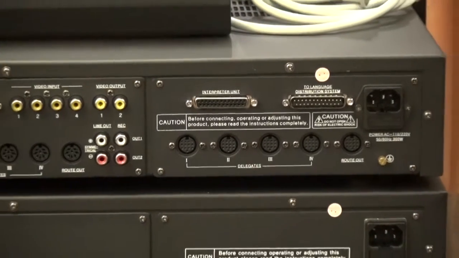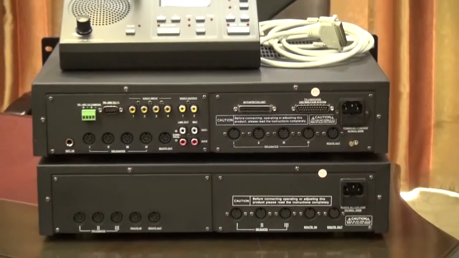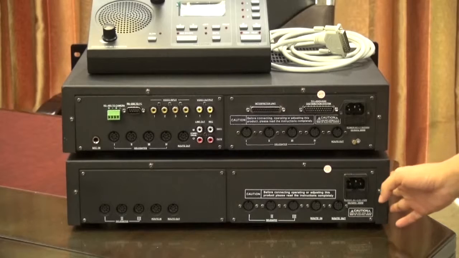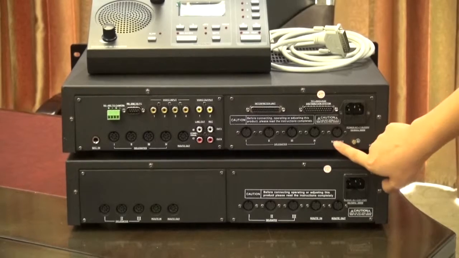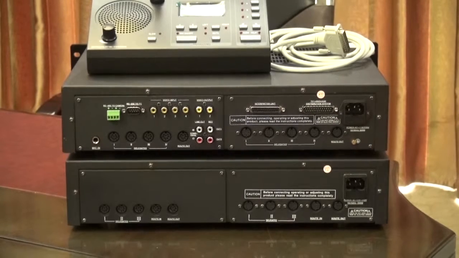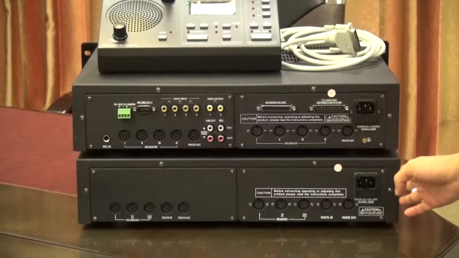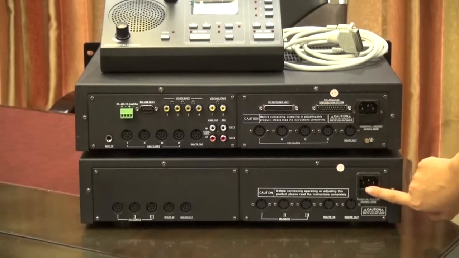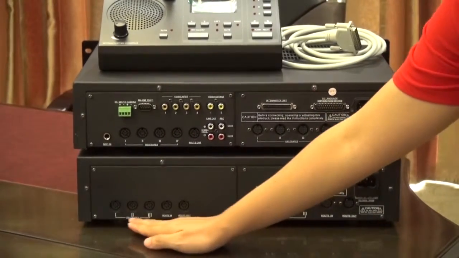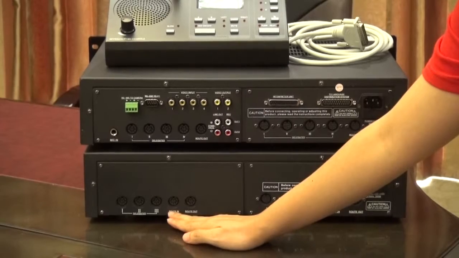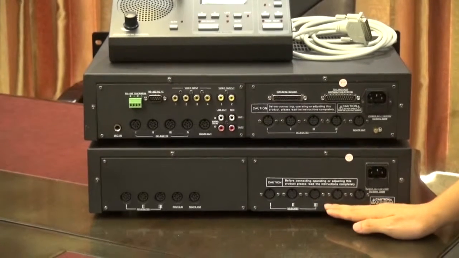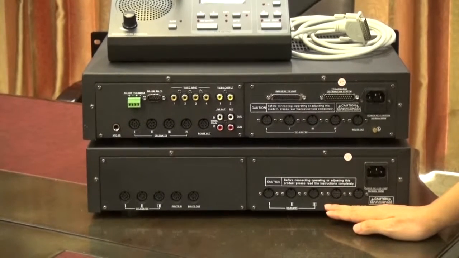If the system exceeds 60 conference units, we need to expand with the extension CCU. So this rule-out port is to connect the extension CCU. Now let's have a look at our extension CCU. This is the power port. And at the left part, these 5 ports are for 8-pin cable connection, and these 5 ports at the right are for 13-pin cable connection.